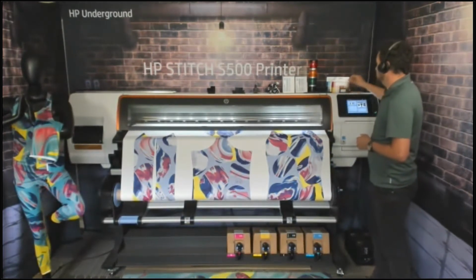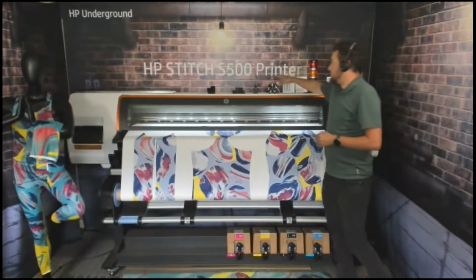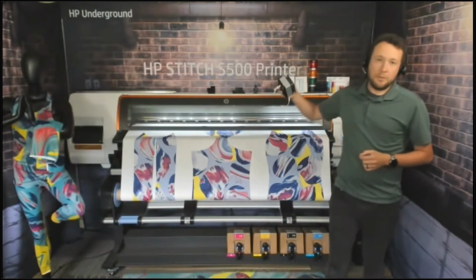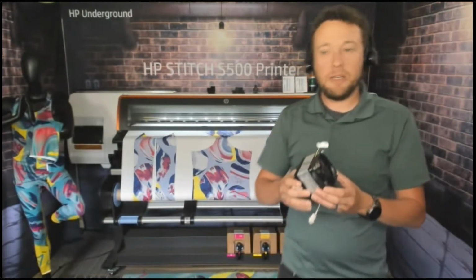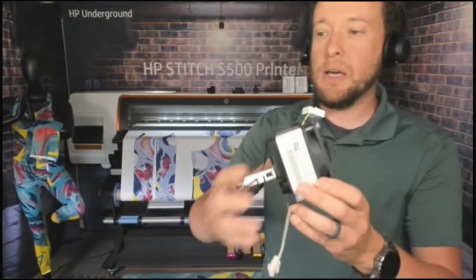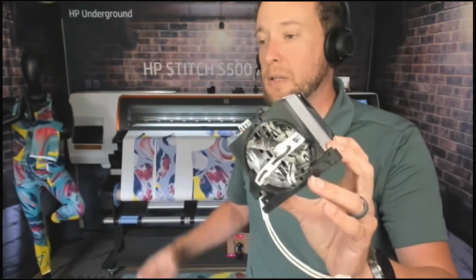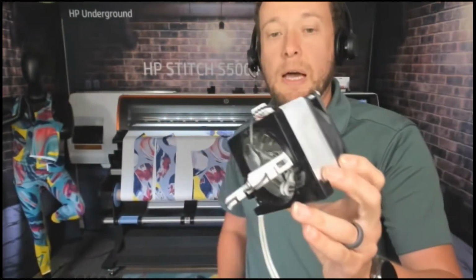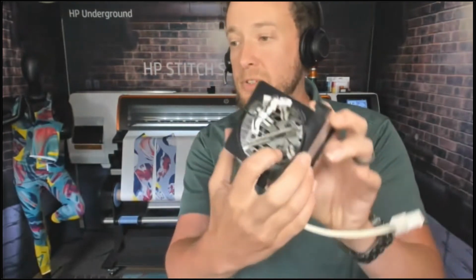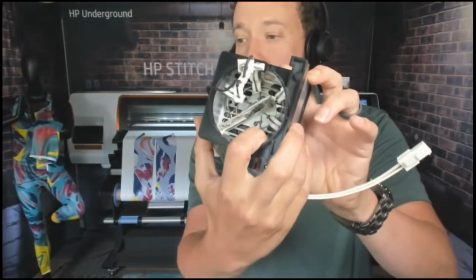So we also talked about the drop and dry print zone dryer. This is what that looks like. It's a fan system that sits behind the print zone, and it has a little resistor here. I think you guys can see that.